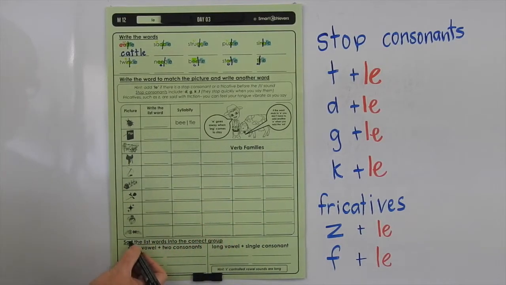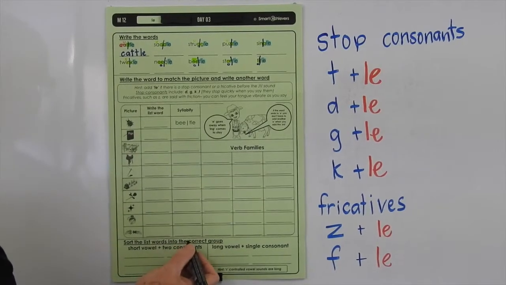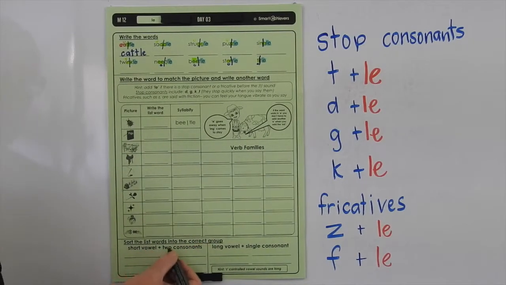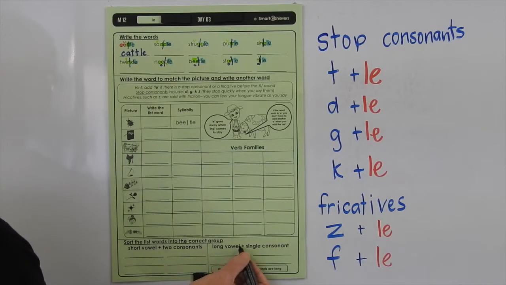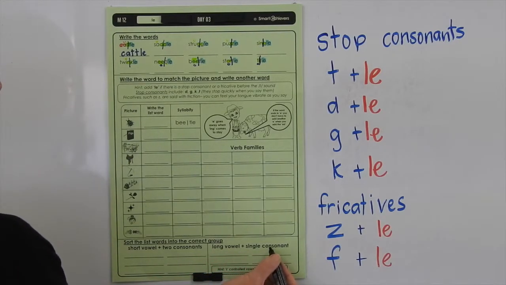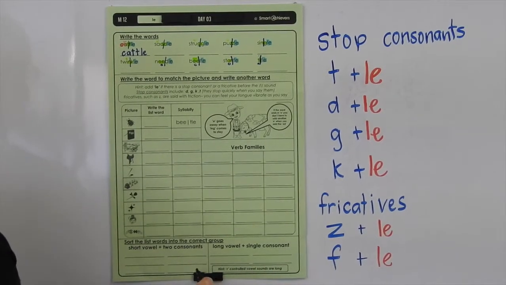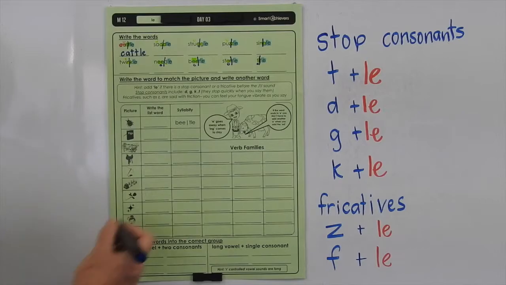Down the bottom it says sort the list words into the correct group. Short vowel with two consonants and the LE, and then the long vowel sound with a single consonant and the LE on the end. Off you go and try. You might need to work together in a group to do that one.